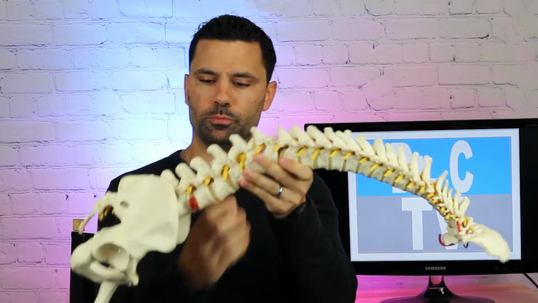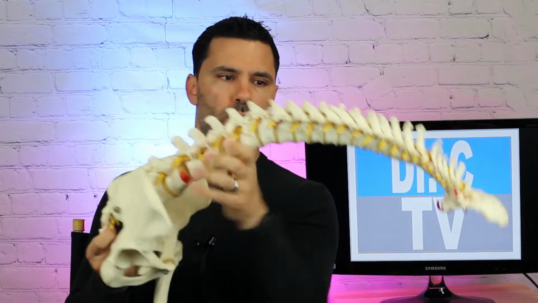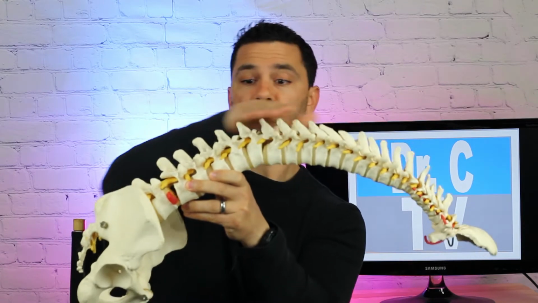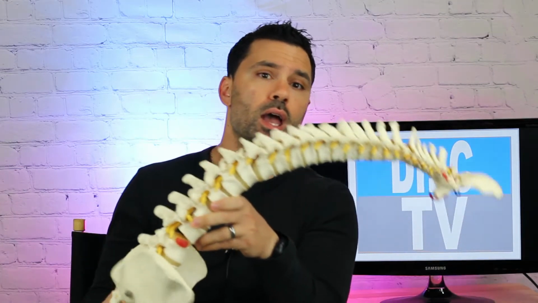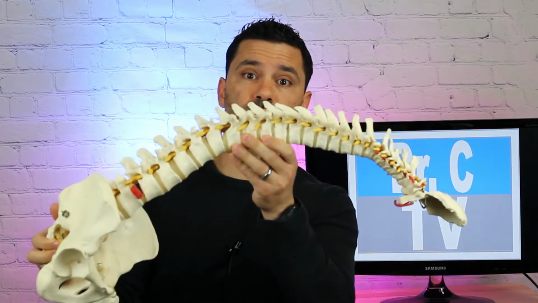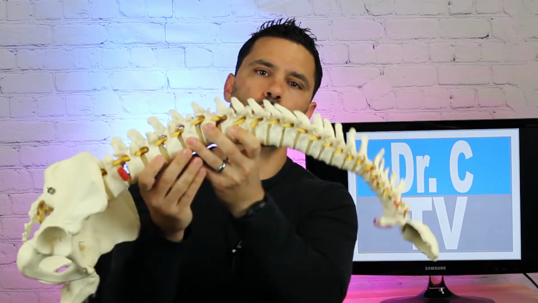So when you were born, you had basically one big C-shaped curve. Right? So picture, and this makes sense because if you picture a baby in the womb, you think of them in the fetal position, they have that big C shape to their back. And when you come out, this is exactly how you are. And the other curves don't start to develop until a little bit later in life.